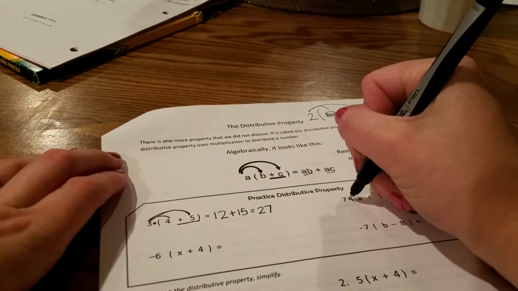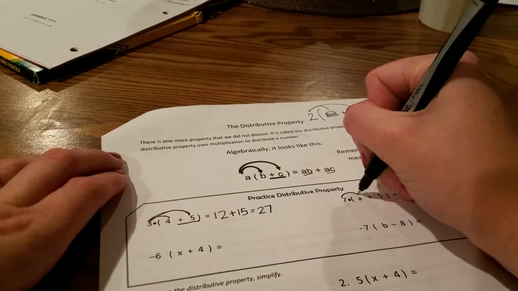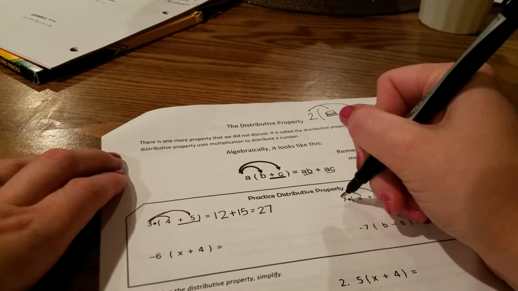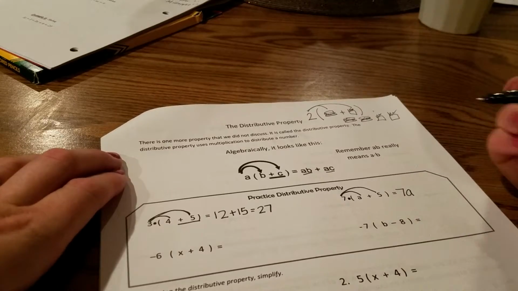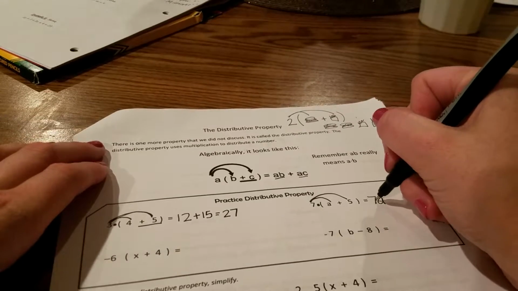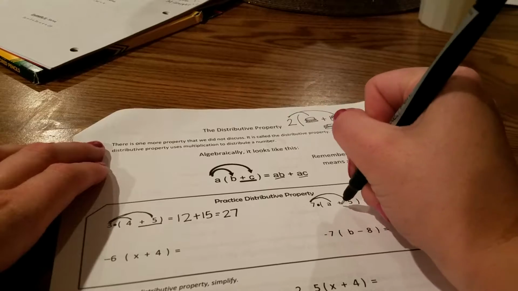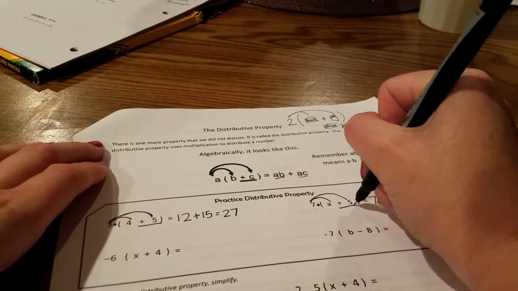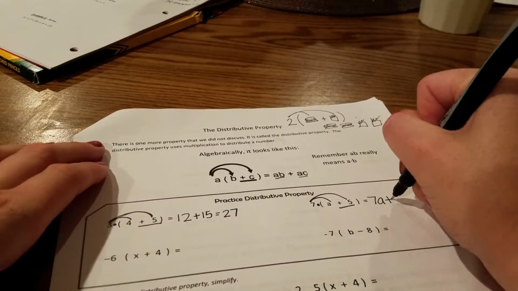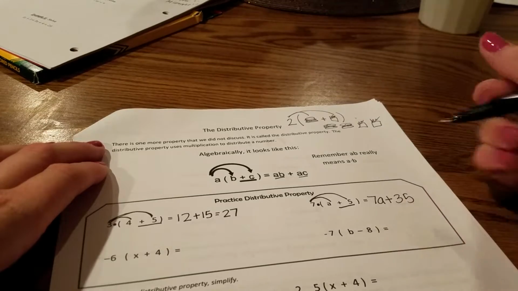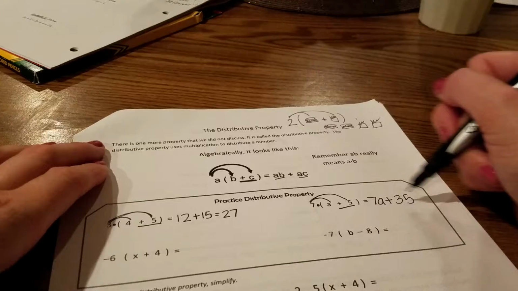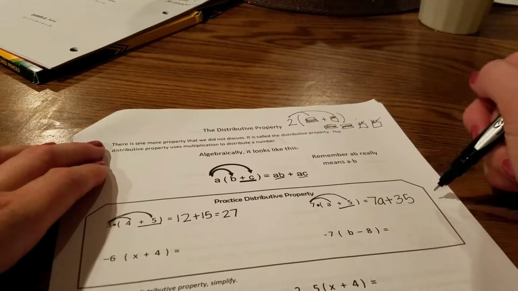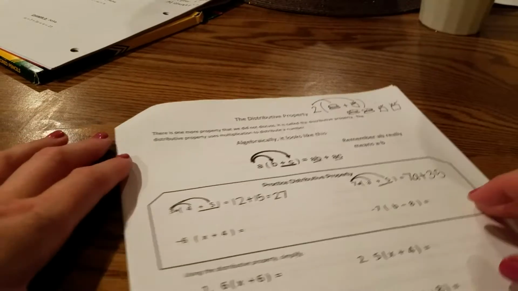In the next example, we now have a variable. 7 times A is 7A. That's how we just write that. So 7A, 7 times A, they're bumped up next to each other. 7 times a positive 5 is going to give me a positive 35. 7A plus 35 is my answer. I can't combine the A's with the 35 because this has A's but this does not.